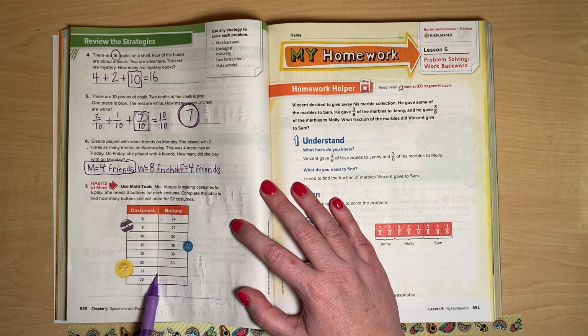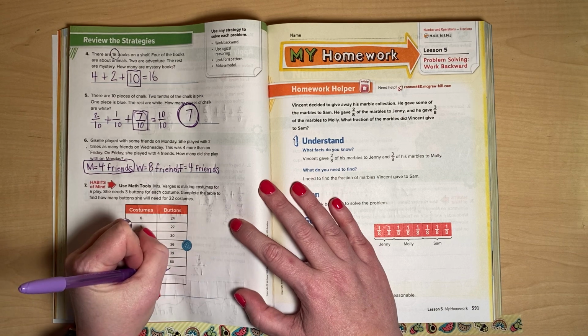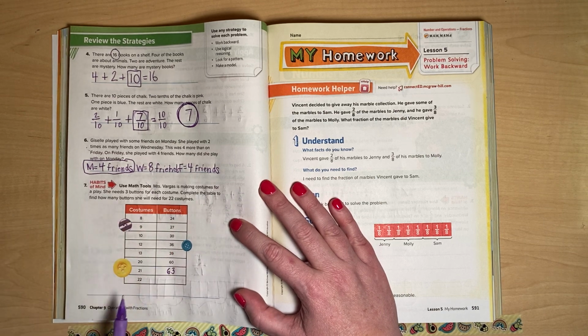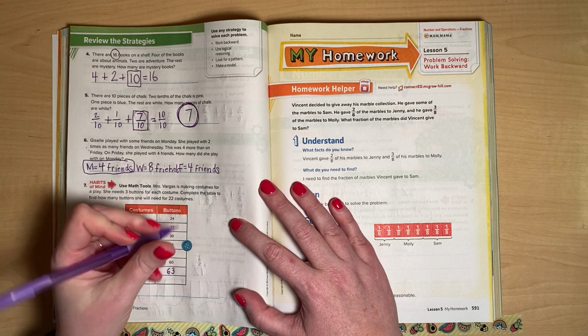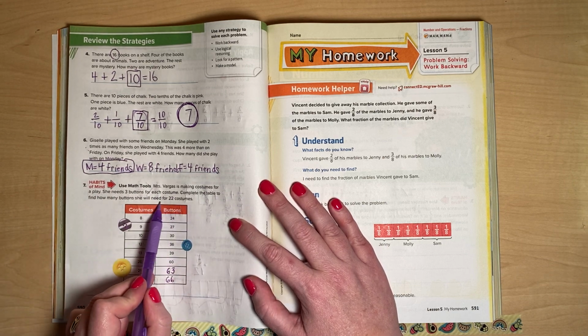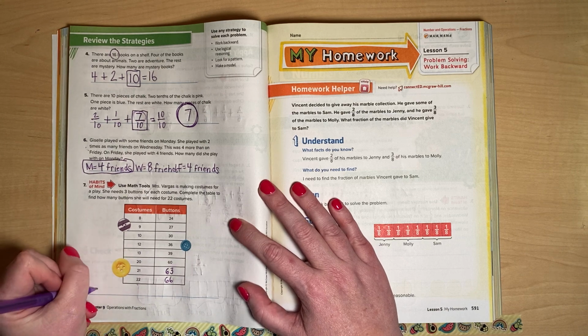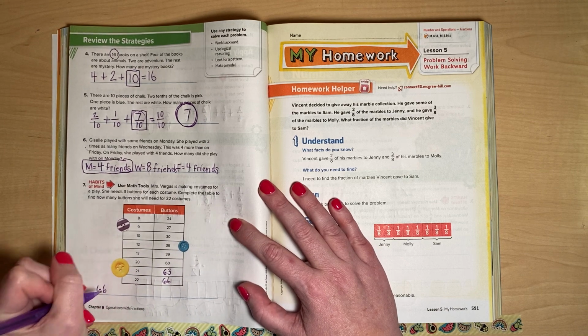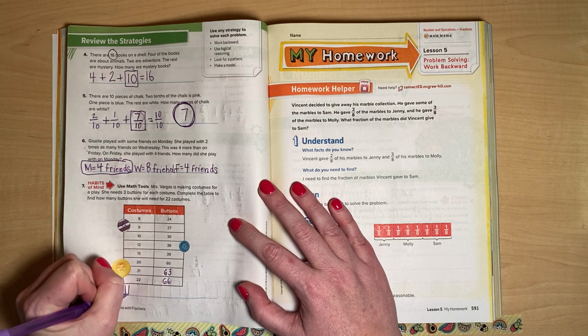So 21 times 3 will be 63. 22 times 3 will be 66. So it says how many buttons will she need for 22 costumes? So we're going to write 66 buttons.